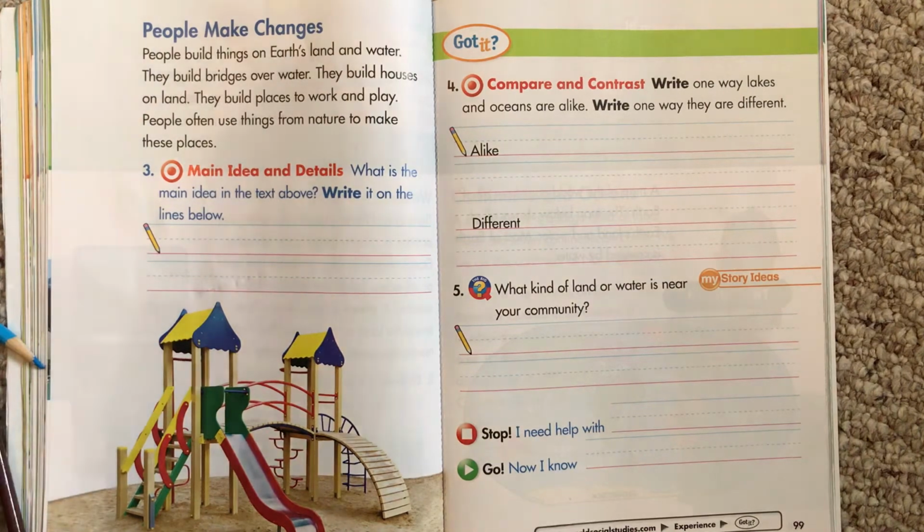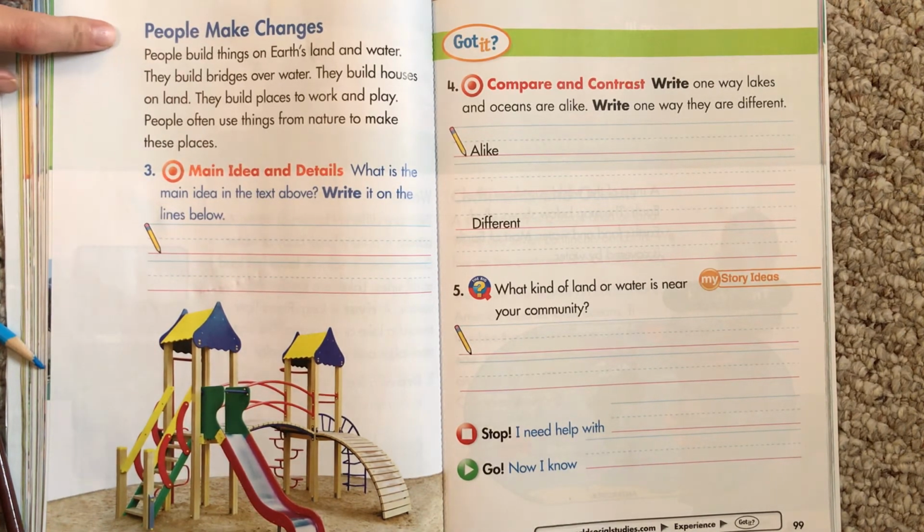If you said make, you are correct. Playgrounds are things that are made. Just as chairs in our house, or maybe the table we're working on or desk we're working on, those are all man-made. They're things that did not come from nature, but people built. Just like our houses. Our houses had to be built by someone, or our apartment had to be built by someone. Okay, so people make changes to the earth. They build things on the land or on the water. But a lot of times they are made from things in nature. Like our chairs are made from wood, which is found in nature. But the chairs didn't exist. Somebody had to make them.